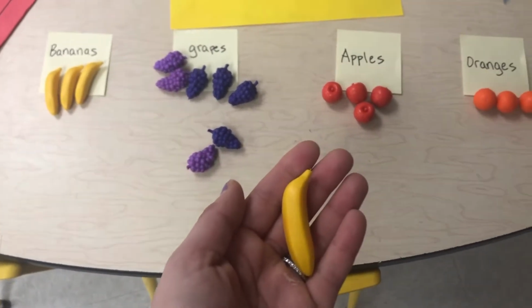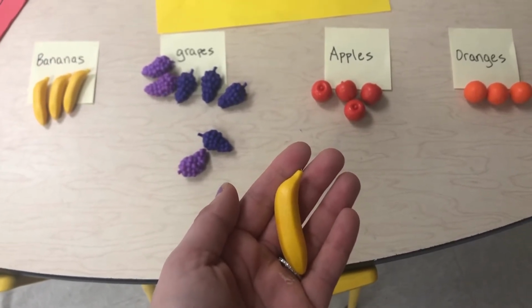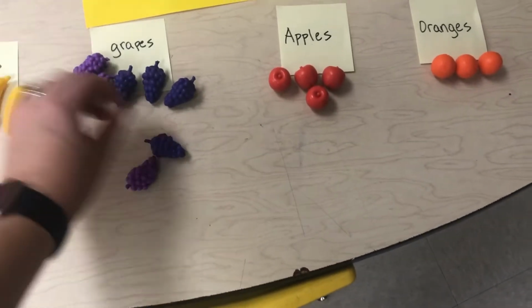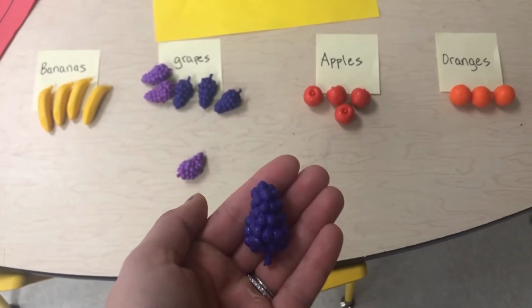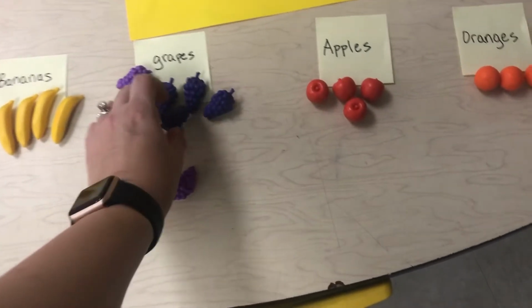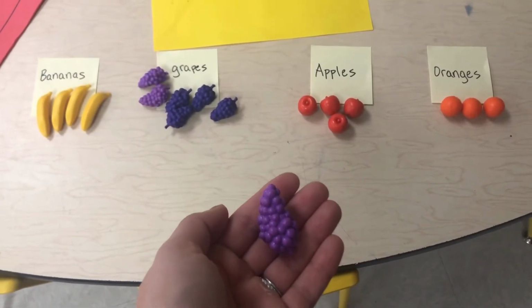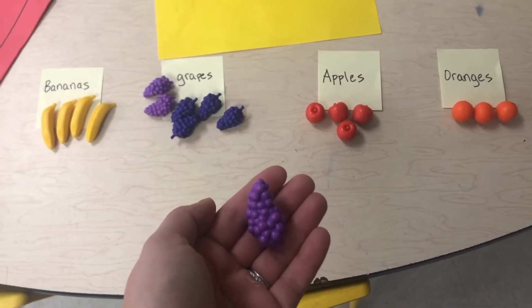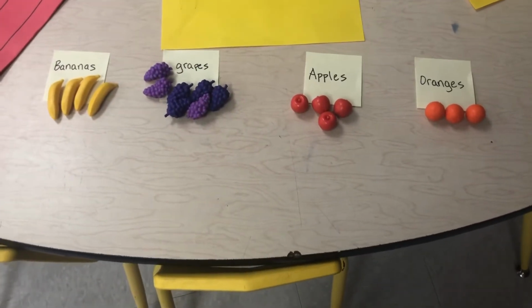Does this go with bananas, grapes, apples, or oranges? Bananas are correct. Does this go with bananas, grapes, apples, or oranges? Grapes is correct. Does this go with bananas, grapes, apples, or oranges? Grapes are correct. Good job, everybody. Everybody is an expert at sorting.